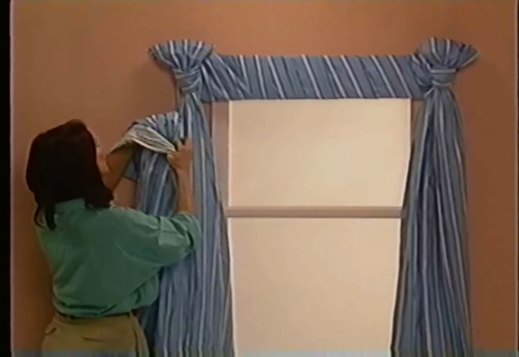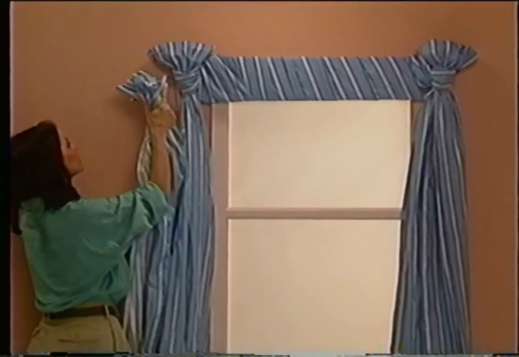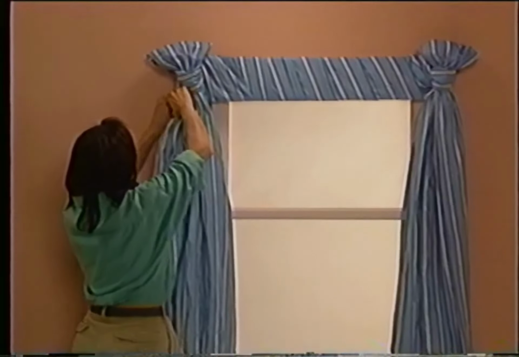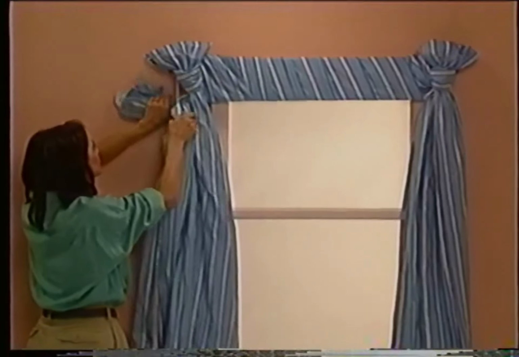We're going to make a bishop sleeve. Take the very end of the fabric and insert it through the lower hole on the end of the frame. Pull the fabric all the way through until a loop hangs at the height you want the bishop sleeve to hang.